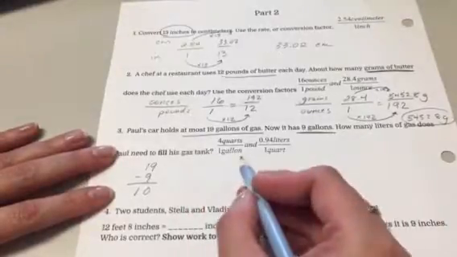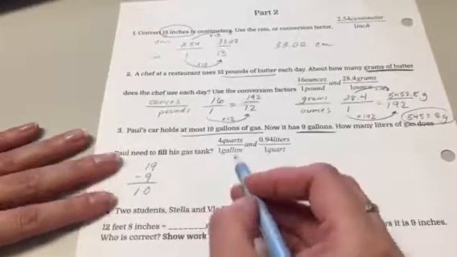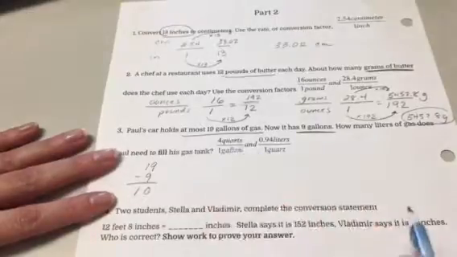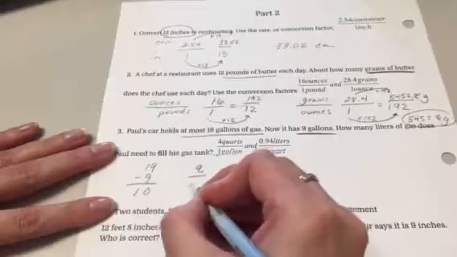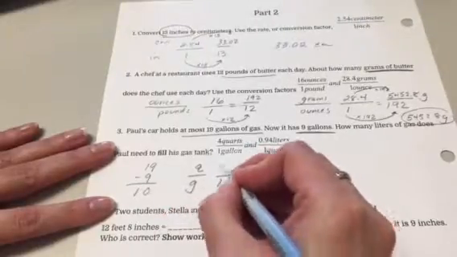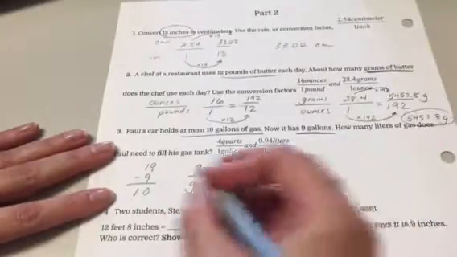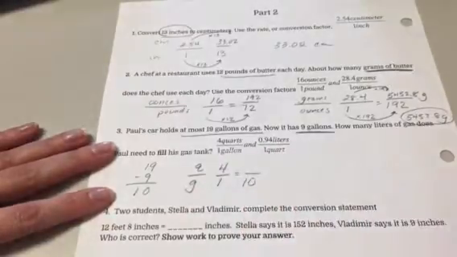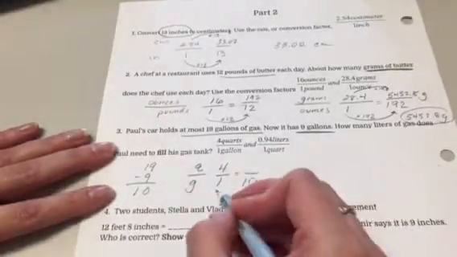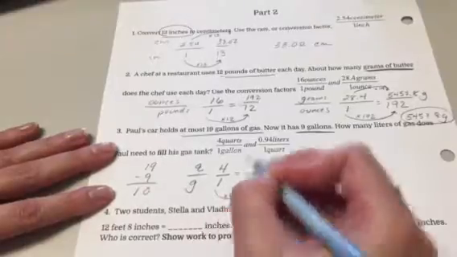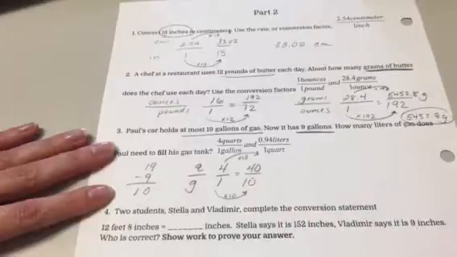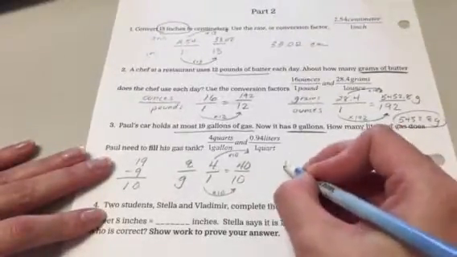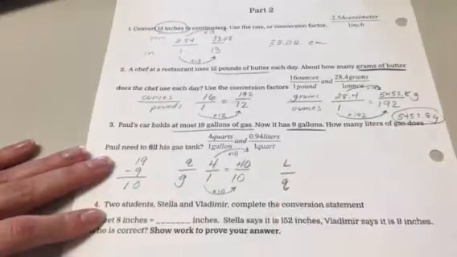We can't go right from gallons to liters. We have to go to quarts first. So we're going to use their conversion factor of quarts to gallons. 1 gallon is 4 quarts. If we need 10 gallons more, how many quarts is that? Well, we're going to times 10 on the top and the bottom. 4 times 10 is 40, so it's 40 quarts. Now we're going to go liters to quarts.